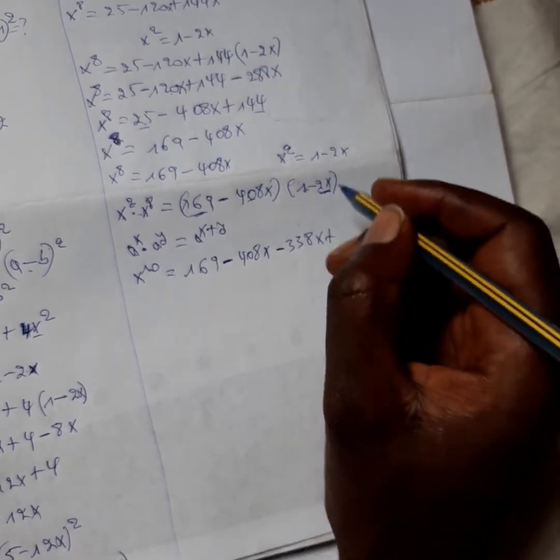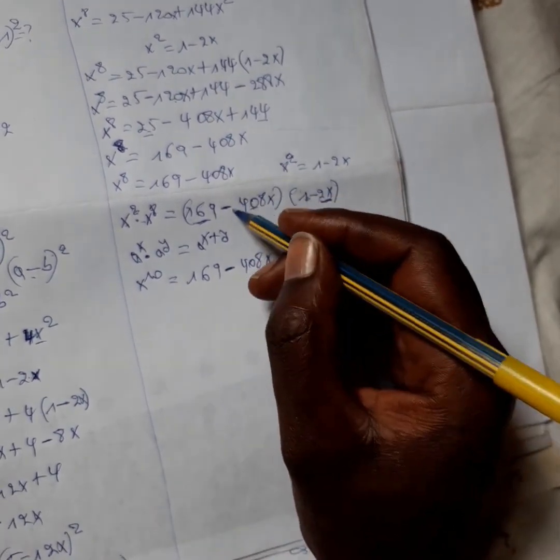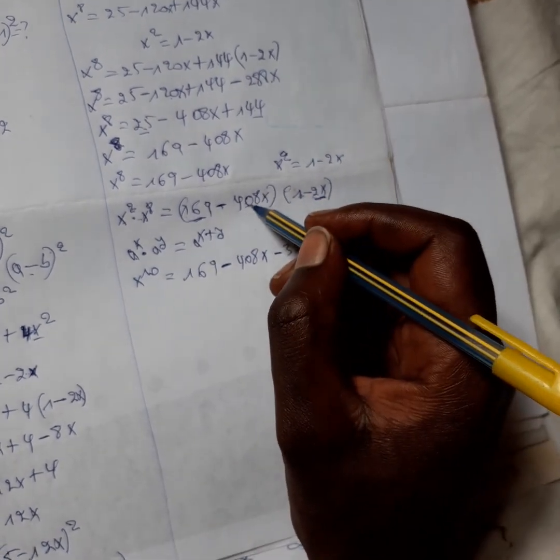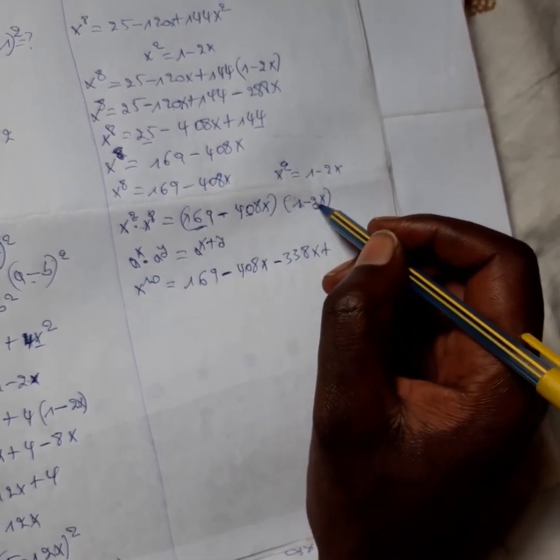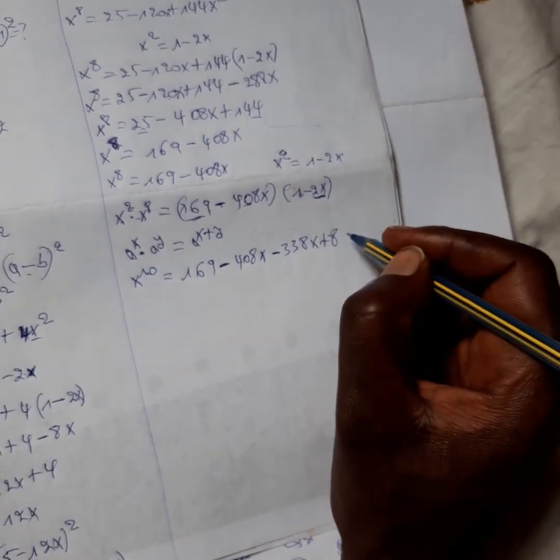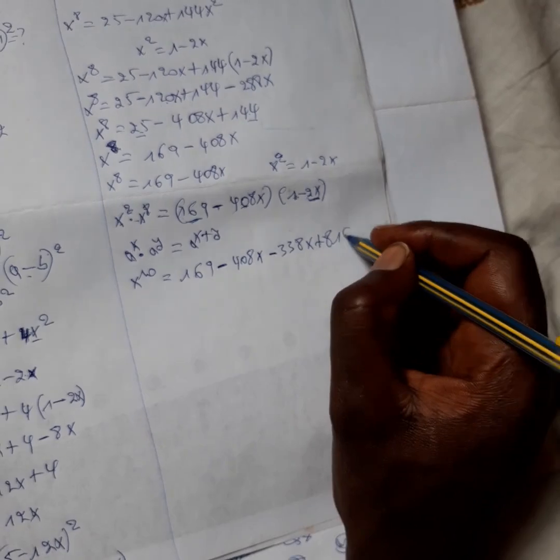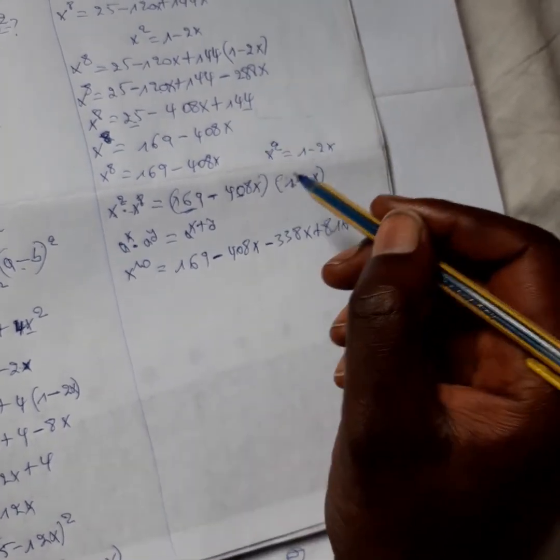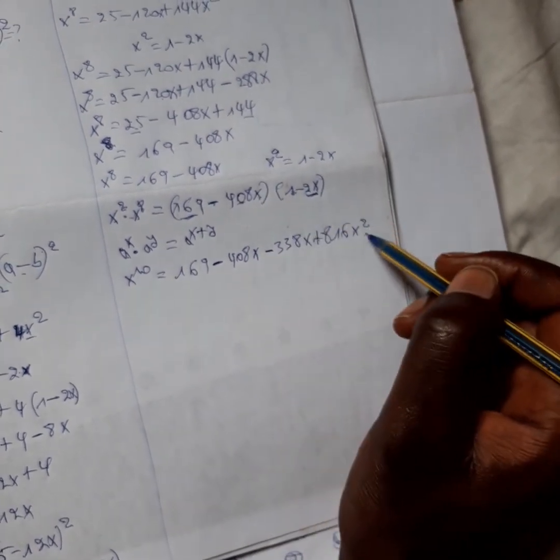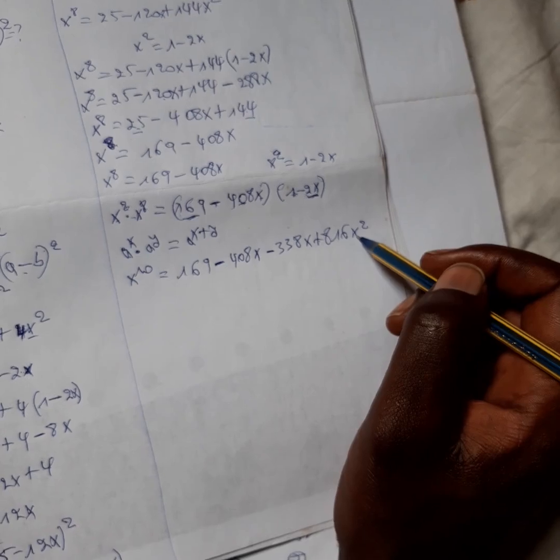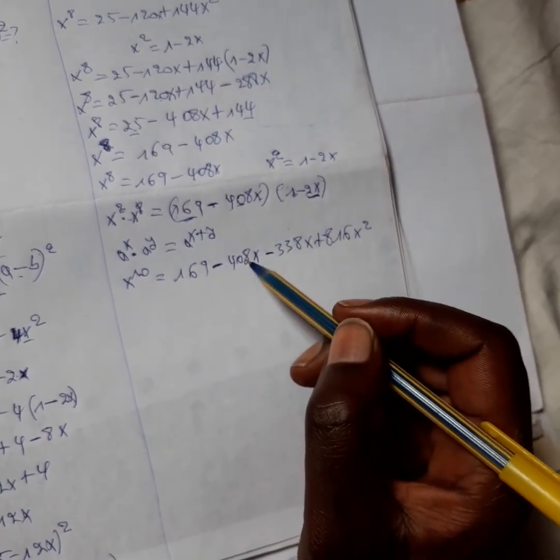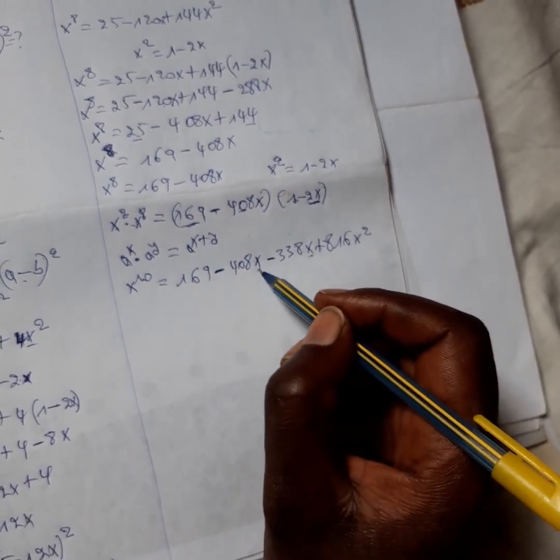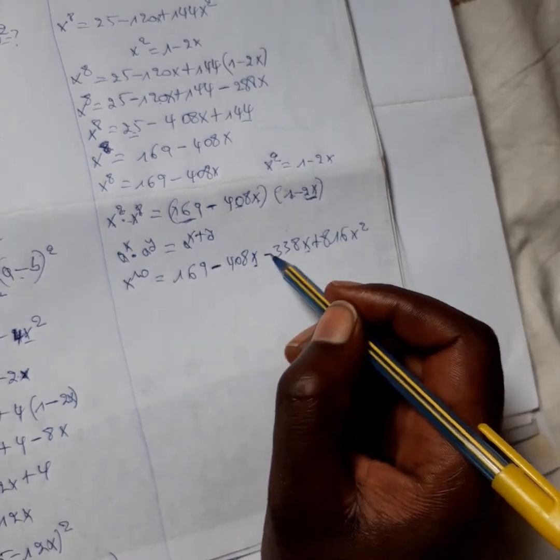Then plus, this negative times this negative is positive, then 408 times 2 will be 816x squared. This x is multiplied by this one, that's why here we got x squared. So we are going to sum this and this, because here we have x and here we have x, both negative.